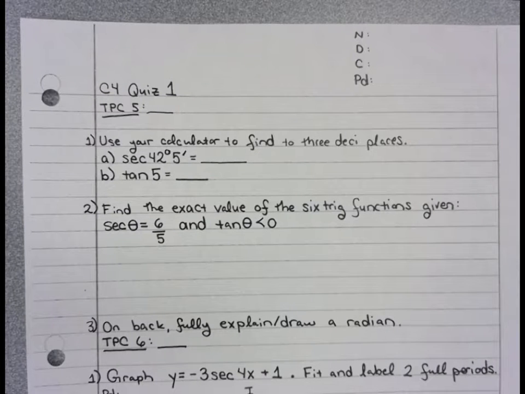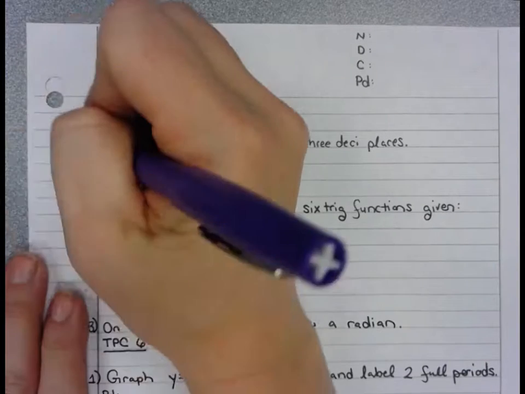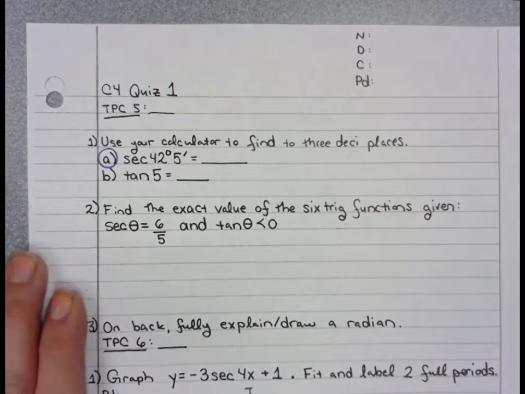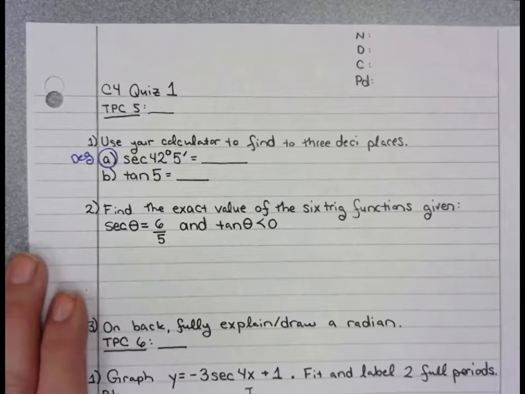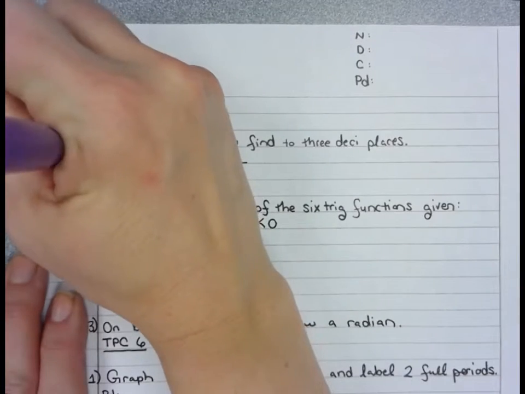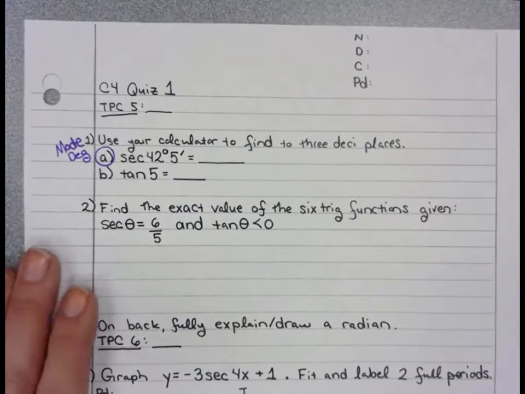Okay, by now you should have gotten back your quiz 1 with some corrections I wrote to you on it. I'm going to pick a few things that I want to talk about as a class. First one is this guy. Some of you did not make sure that your calculator was in degree mode. So check it right now, and you're going to do this with me.